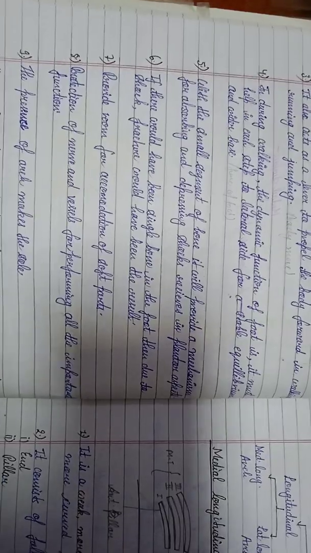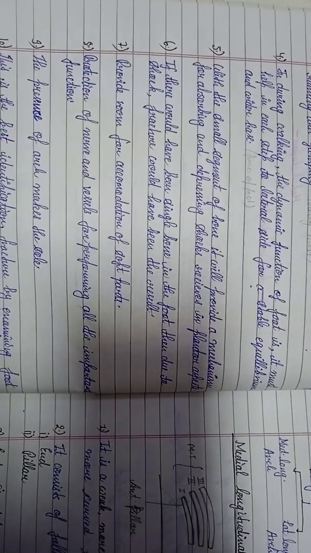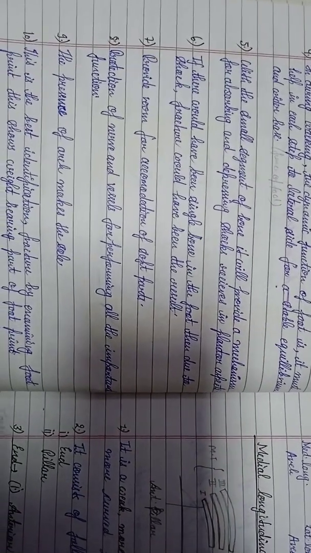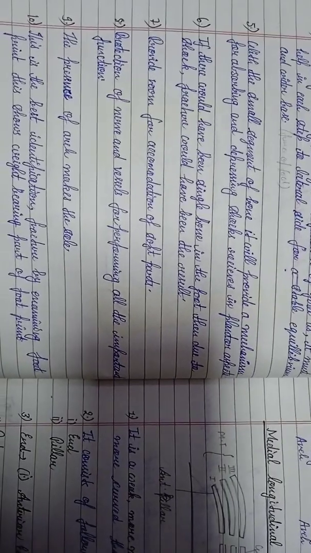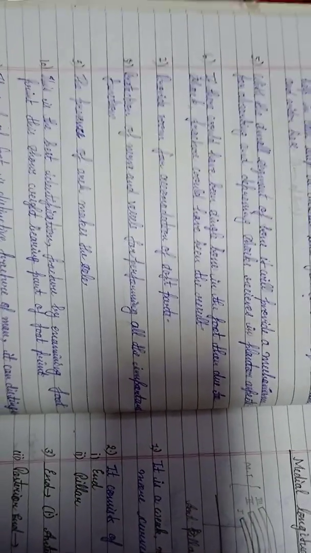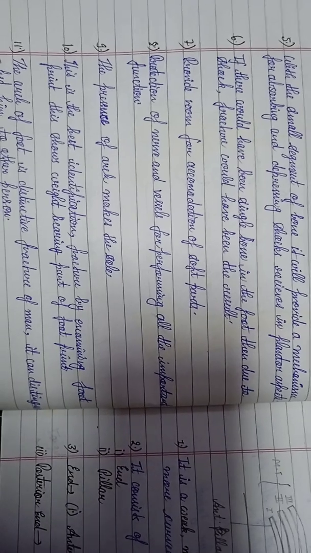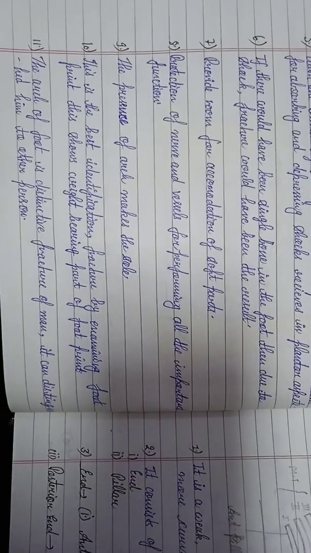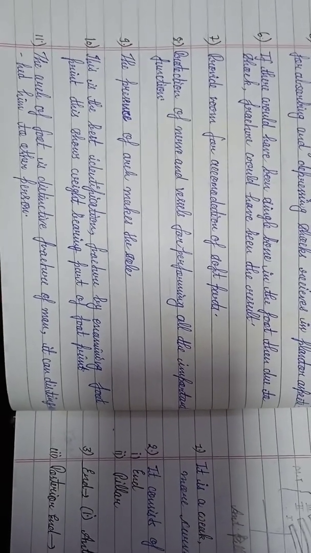With small segments of bone, it provides a mechanism for absorbing and depressing shock received on the plantar aspect. If there were a single bone in the foot, then due to shock, fracture would have been the result. It provides room for accommodation of soft parts and protection of nerves and vessels for performing all the important functions.